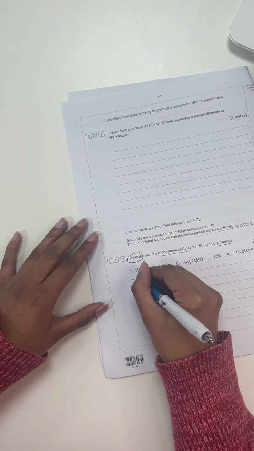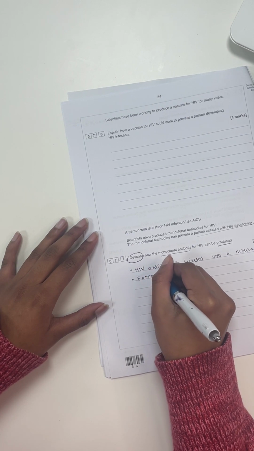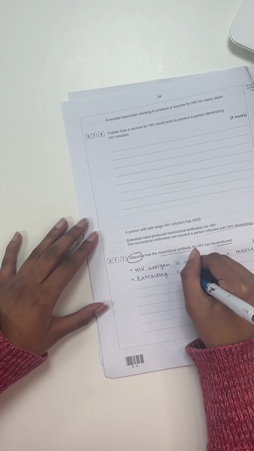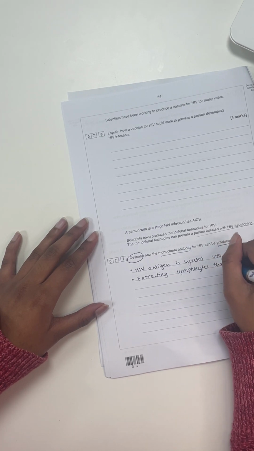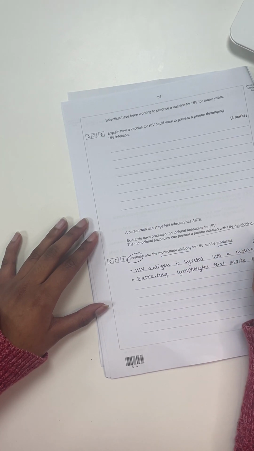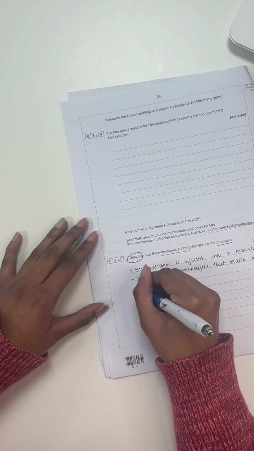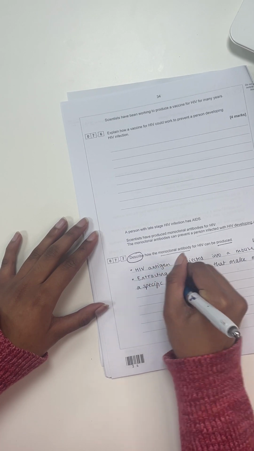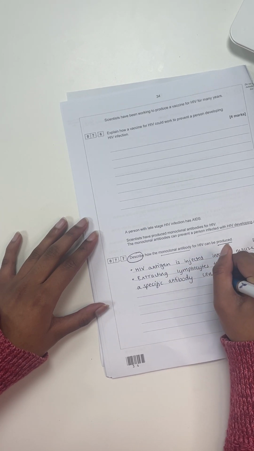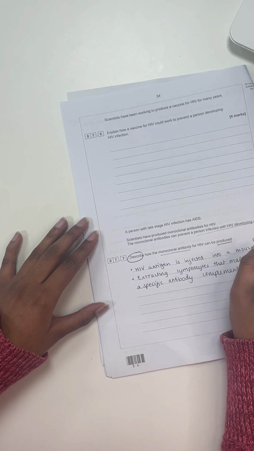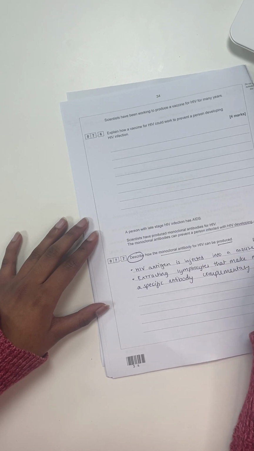Then we are going to be extracting the lymphocytes, which make a specific antibody. And this will be complementary to the HIV antigen.